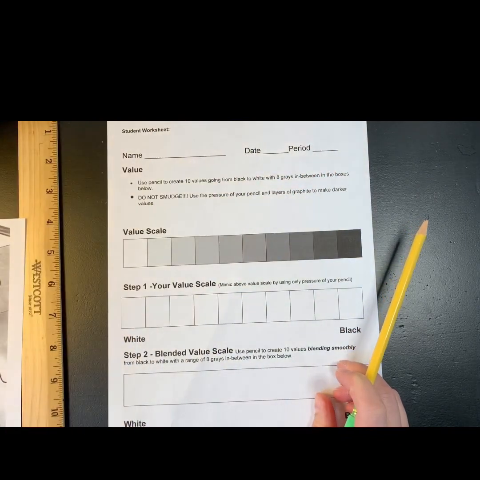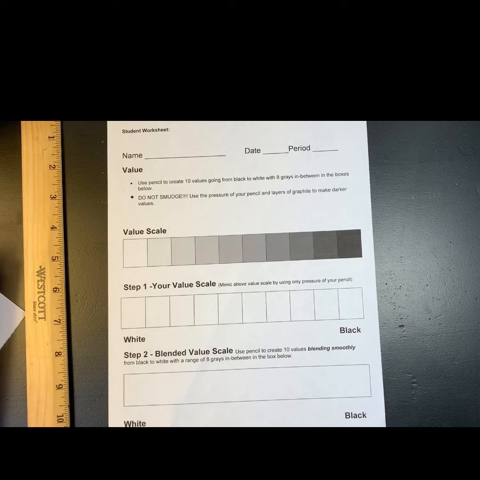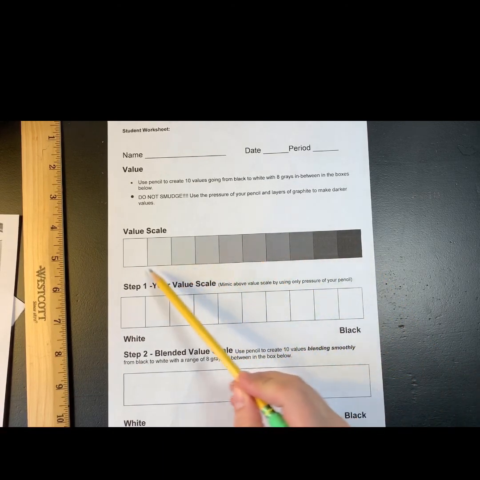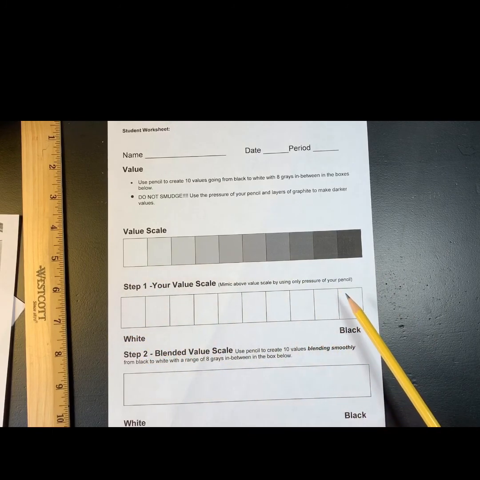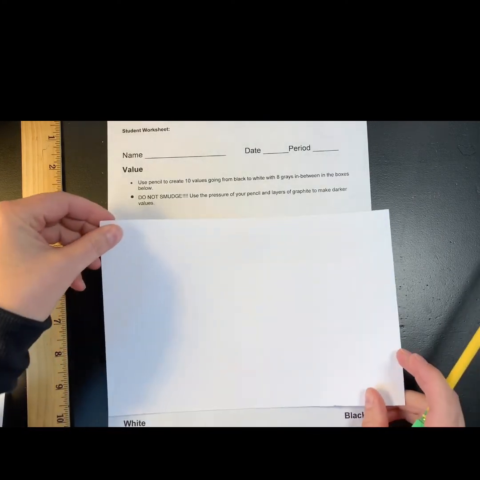So what you're going to be doing is practicing drawing values, using values in a value scale. So you can see this value scale here, all the darks and lights. If you can print this out, you can certainly go ahead and fill in the step 1 of the value scale. If you do not have the ability to print this out, you can definitely make your own.